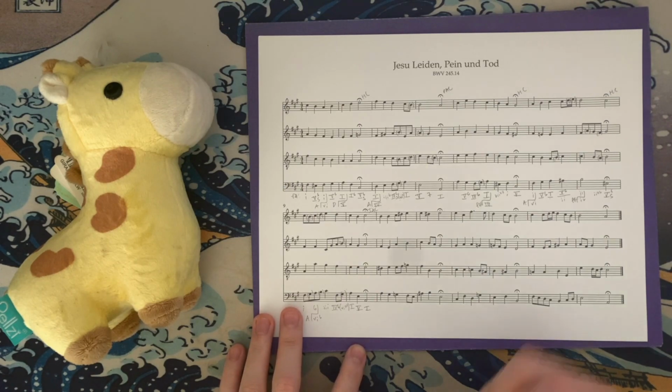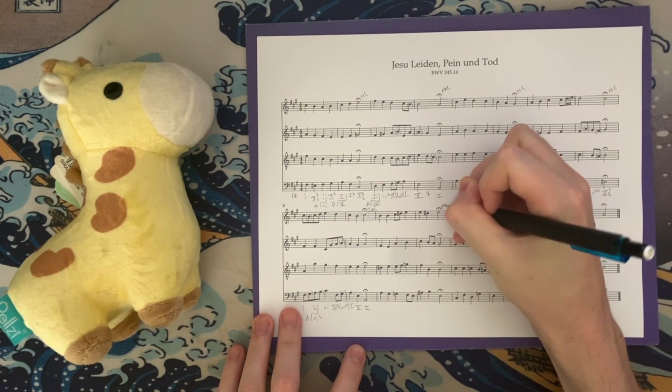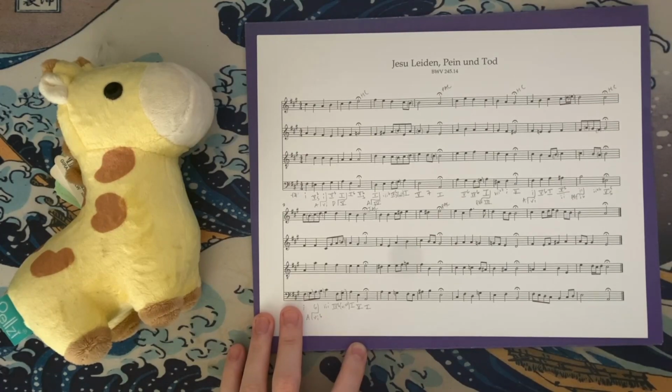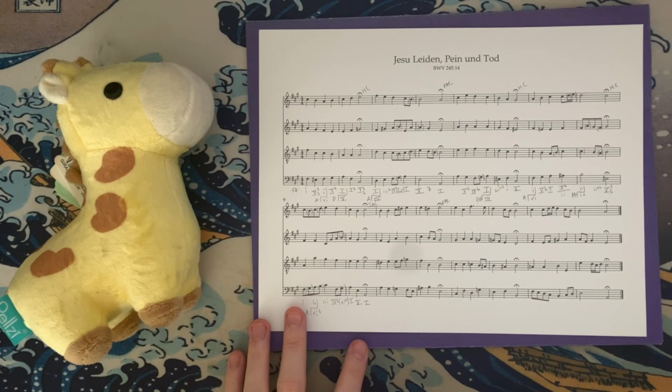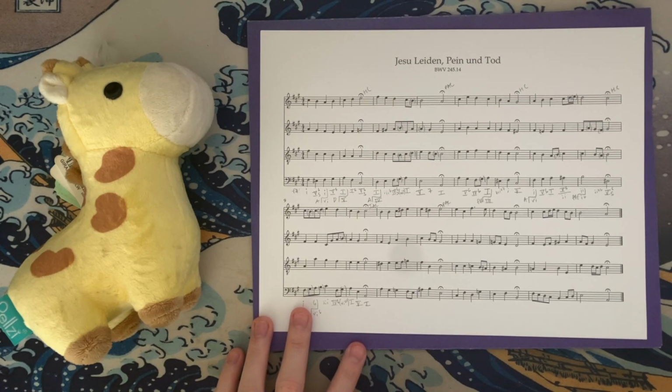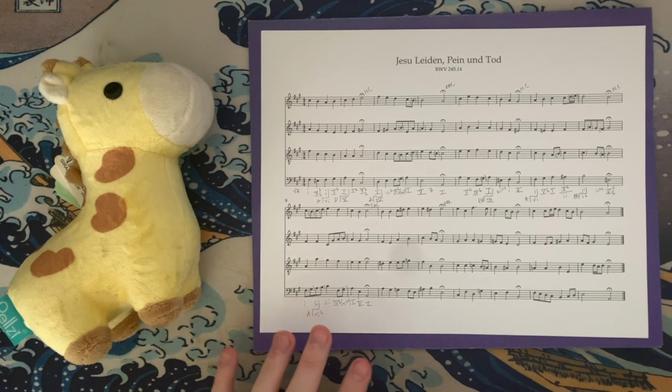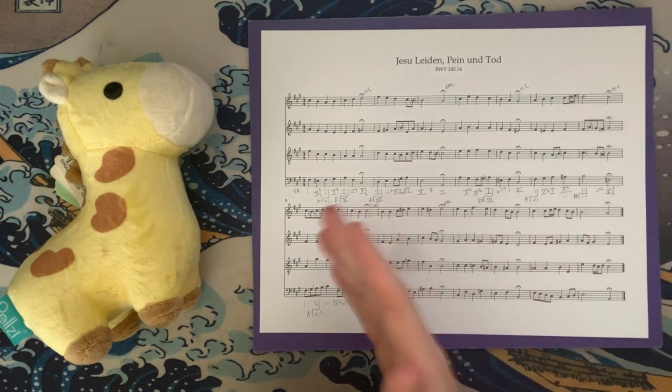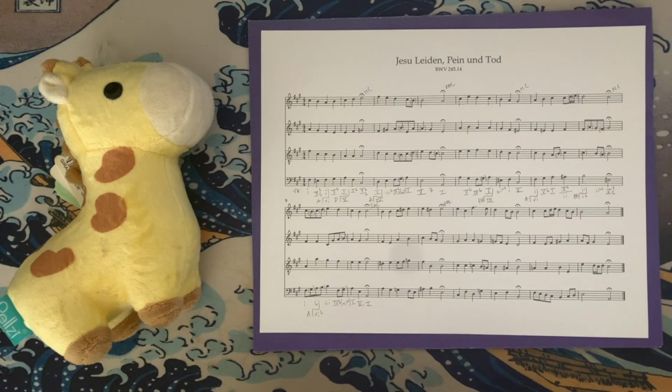Okay, moving ahead, we have a perfect authentic cadence in the key of E. Not E minor, not E major, but E. We have some pretty strong instances of mode mixture going on here. And all in all, very fascinating phrase. Actually, moving forward, the middle section of the second system is probably the most interesting part of the chorale.